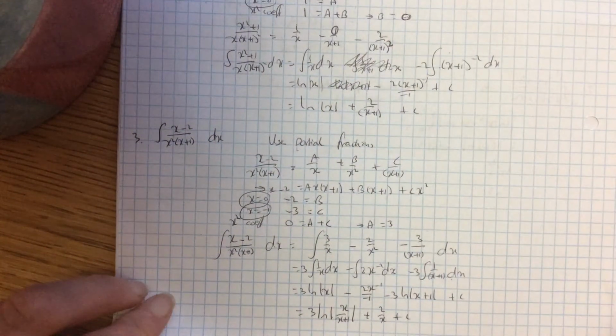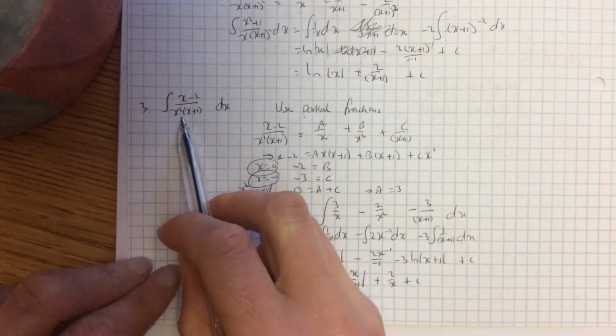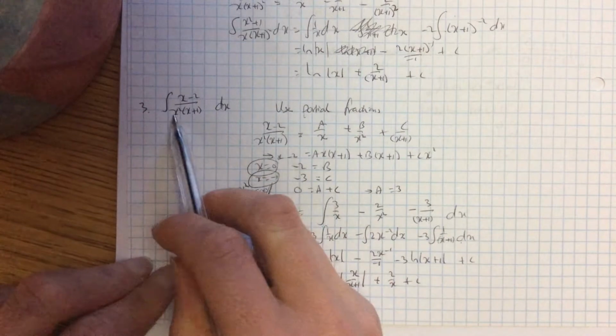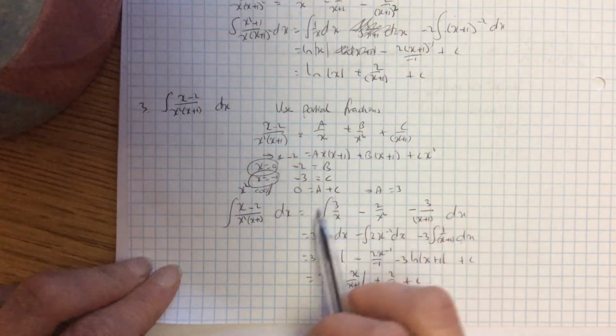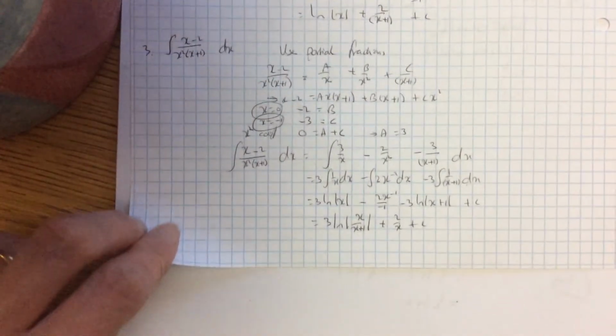Number 3. Use partial fractions because you don't have the derivative on top. Just watch the repeated root. X squared, x add 1. And just your normal way through that.